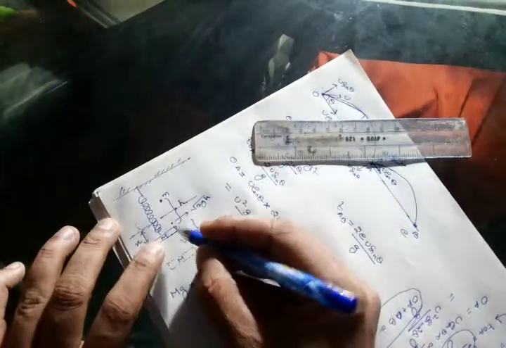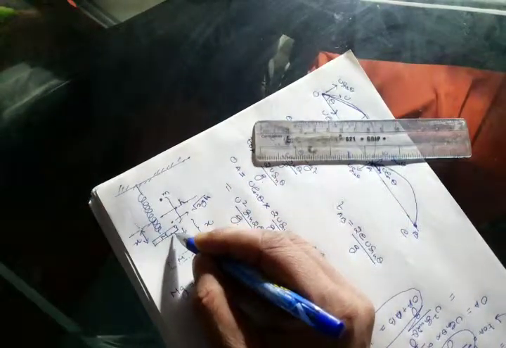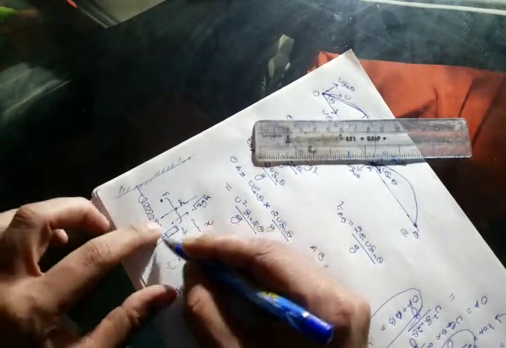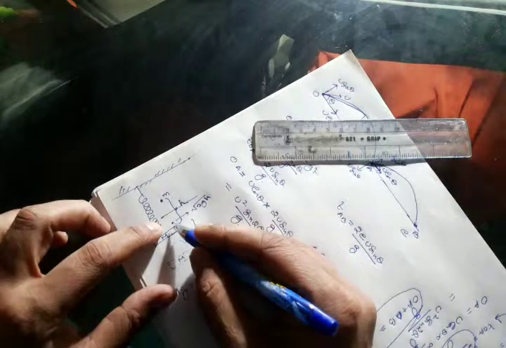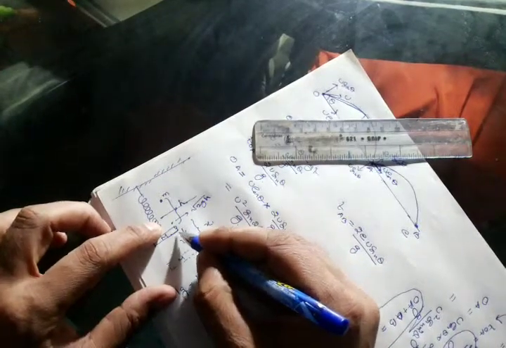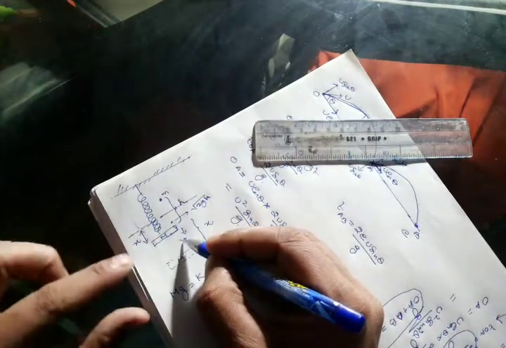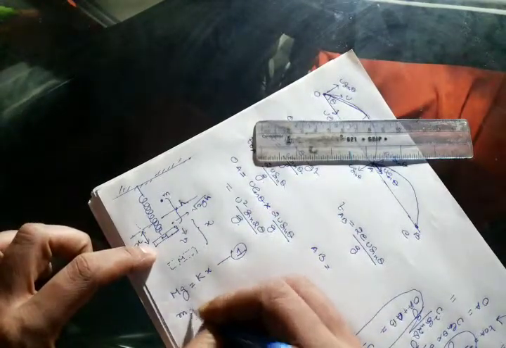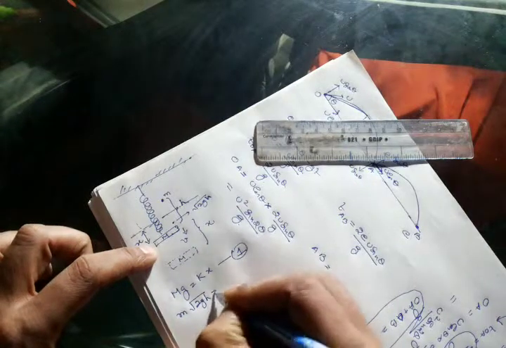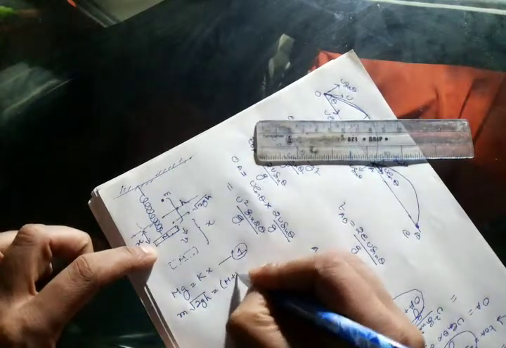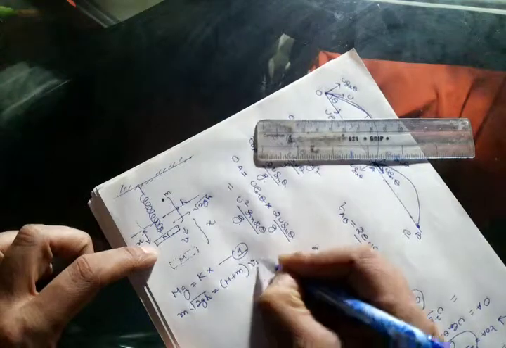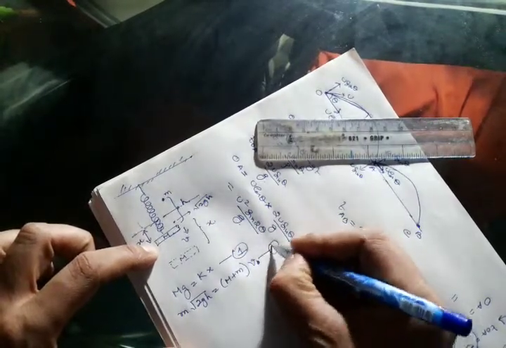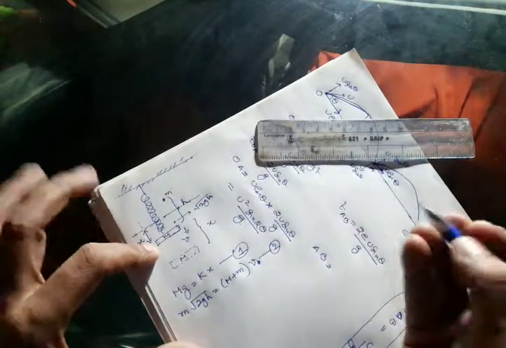Once it hits this mass M, small m sticks to this mass M, so both will attain a velocity v. So my equation for linear momentum will be m root 2gh is equal to (M plus m) v. This is my second equation.